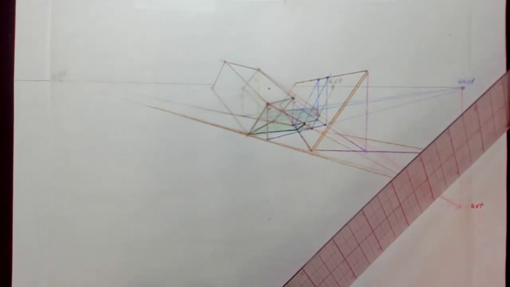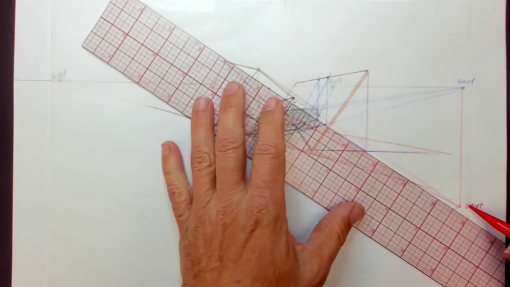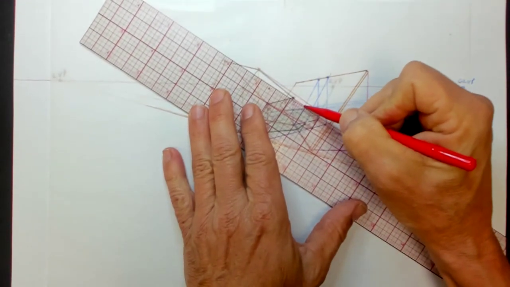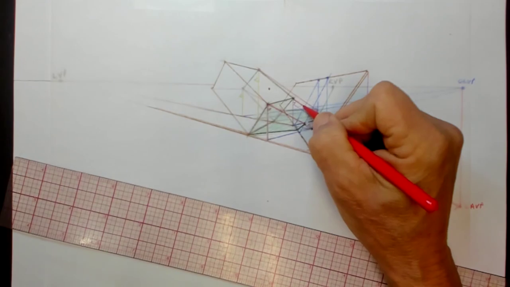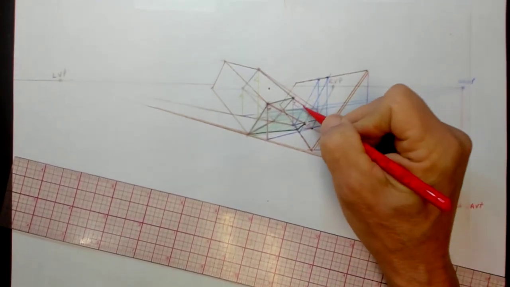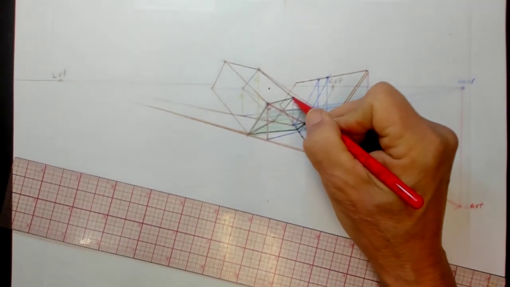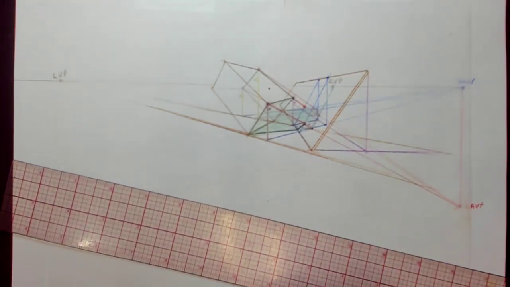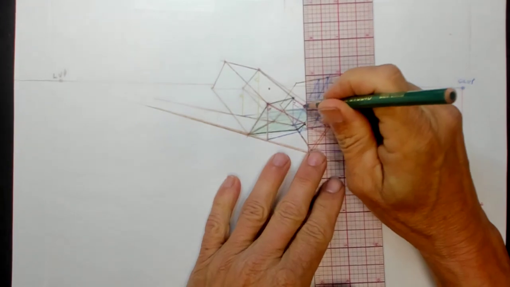And then it does that, and it's cut off by the light angle, which is right there. So this would be the shadow of this corner on this incline. And then we connect those dots.